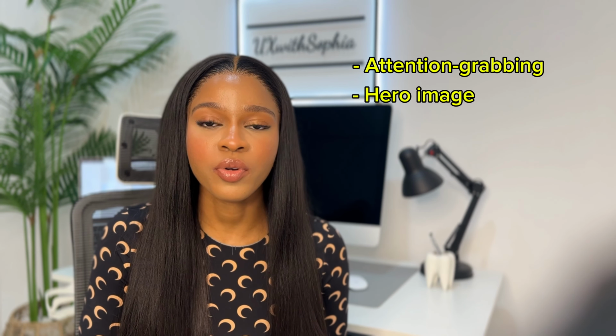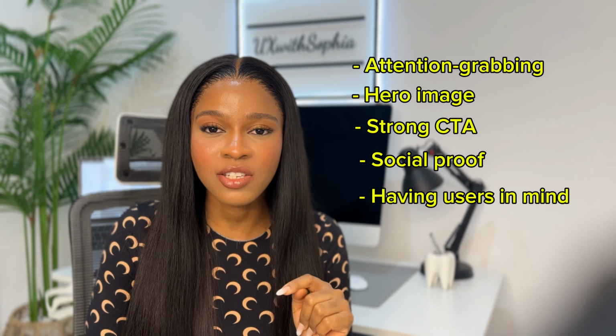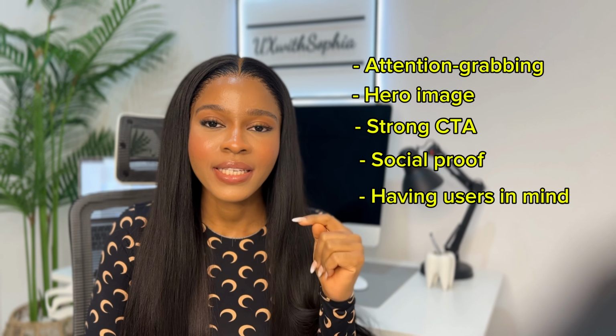Then a visual representation of the product or service, a very prominent and strong call to action button, social proof or a few testimonials. The most important part, which is not losing sight of user goals, designing the hero section with users in mind and clearly communicating your value proposition.